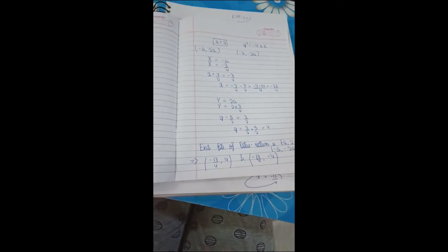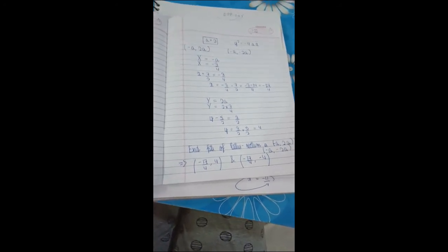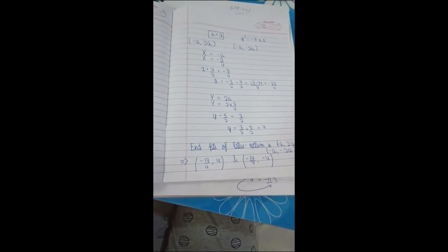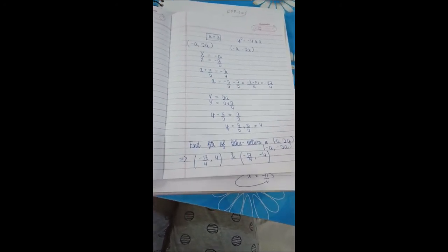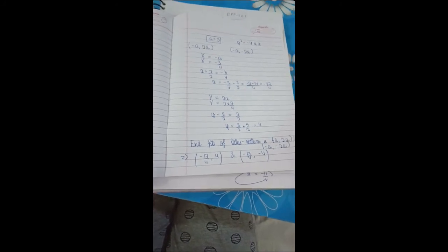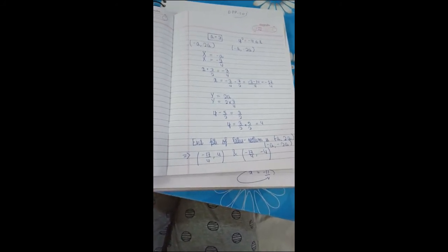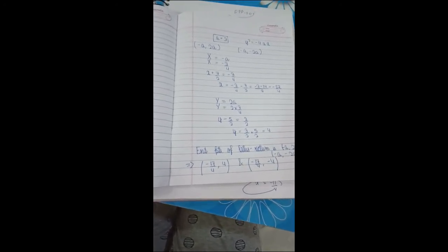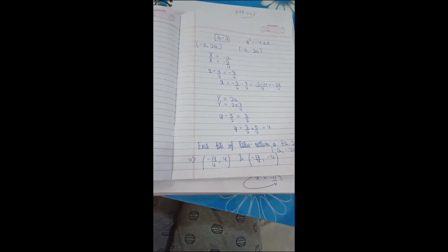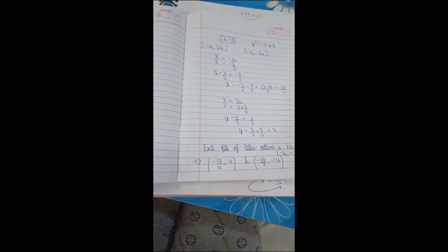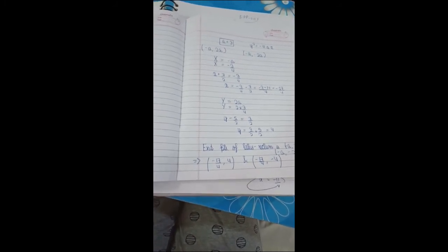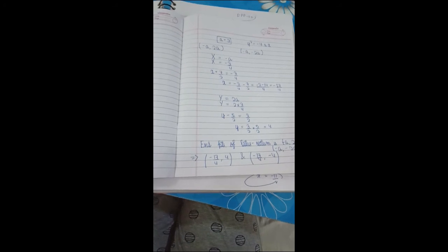So in parabola, the first basic equation is y square is equal to 4ax, in which the focus is a comma 0. Next we studied y square is equal to minus 4ax, in which the focus is minus a comma 0. Next we studied x square is equal to 4ay, in which the focus is 0 comma a, and then lastly we studied x square is equal to minus 4ay, in which the focus is 0 comma minus a.